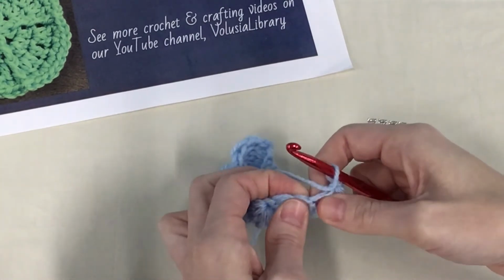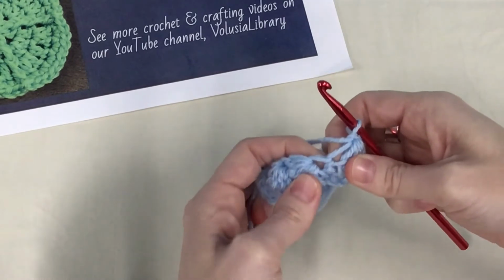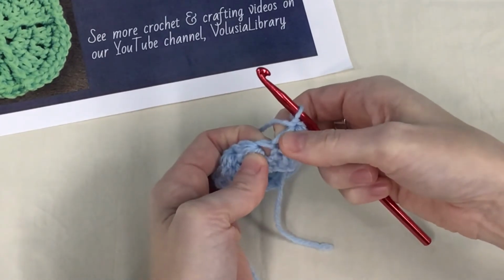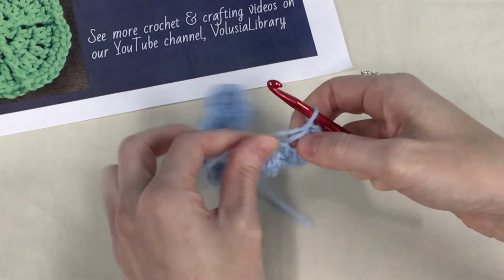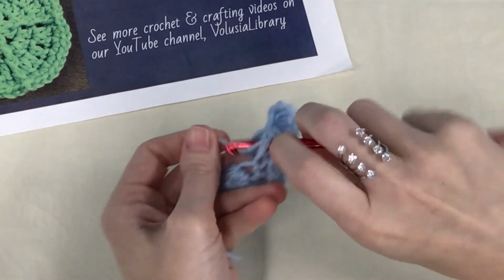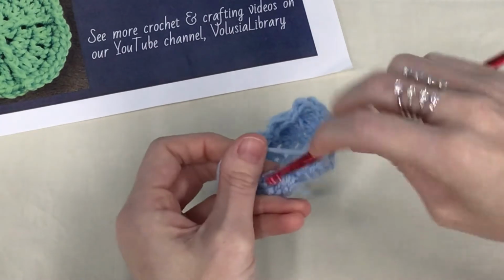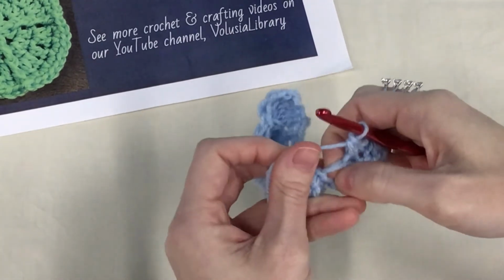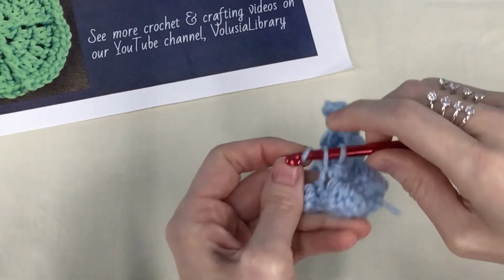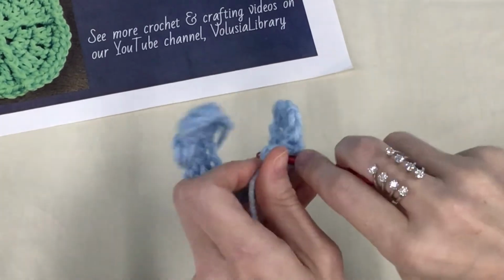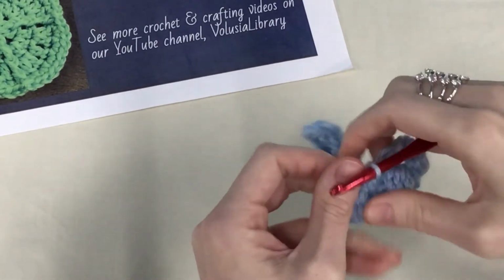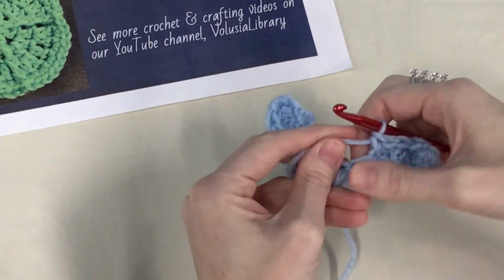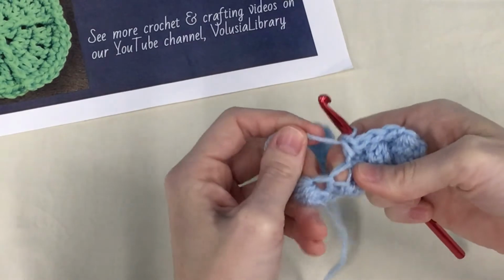Another way you can see those spaces is just by pulling your bobbles apart, and you see there's a couple little eyes. You want to put 1 single crochet in each of those, and that's what I find is easiest, just to pull them apart a little bit. So there's 1, and there's 2, and it's good to count because you want to make sure you've got the right number of single crochets. 3, 4, because if you don't, your bobbles won't line up right. Let's pull these apart here. Find your 2 little eyes.